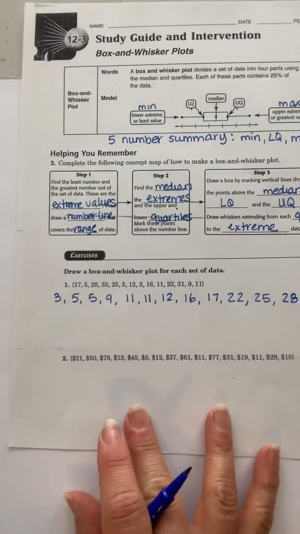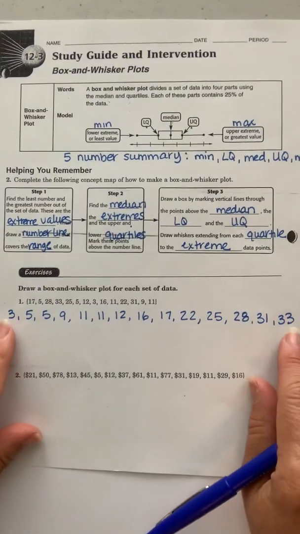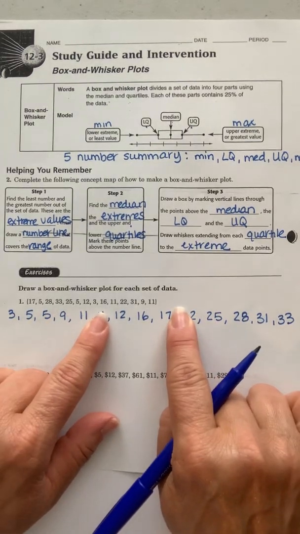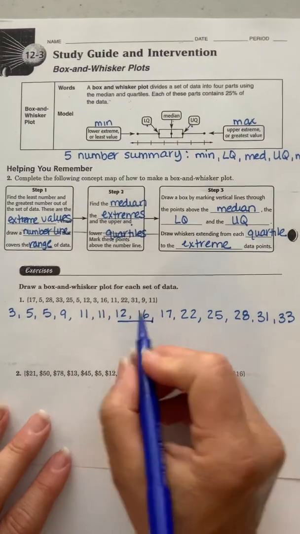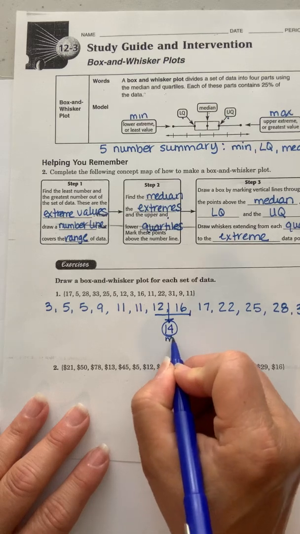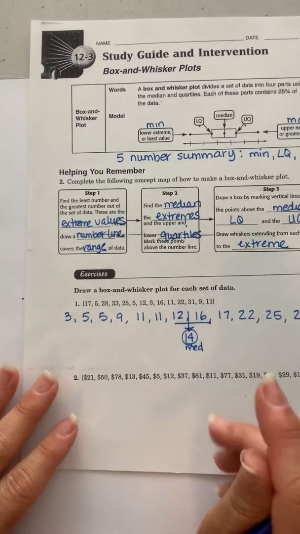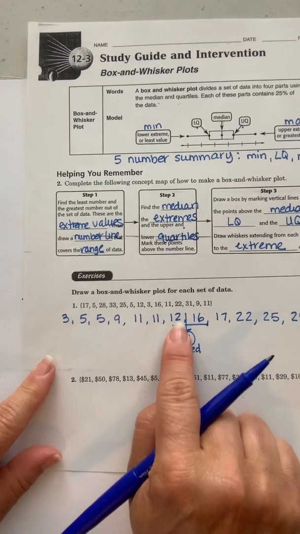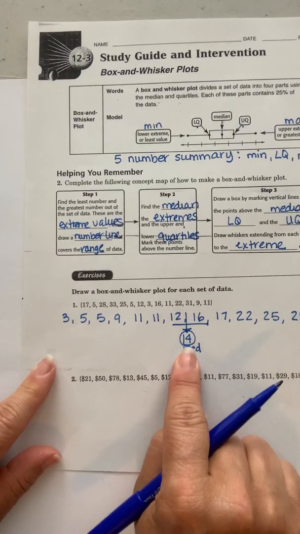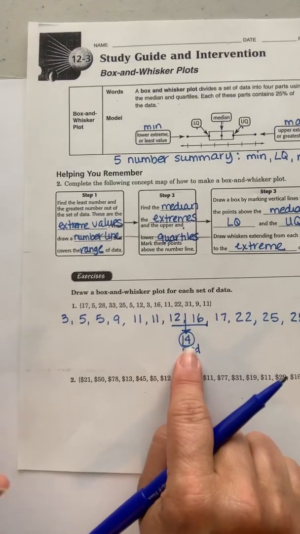And when you have an even number, you know when you find your median, you're going to have 2 middles. So we start counting 1, 2, 3, 4, 5, 6. I've got 12 and 16 as my middle, and halfway between 12 and 16 is 14, so that's my median. When you start counting to find the lower quartile, you have to start directly to the left, and for the upper quartile directly to the right. So you don't count what's circled. Since 12 and 16 are both middles, the median is actually 14.